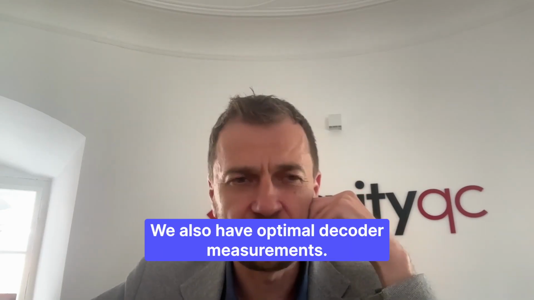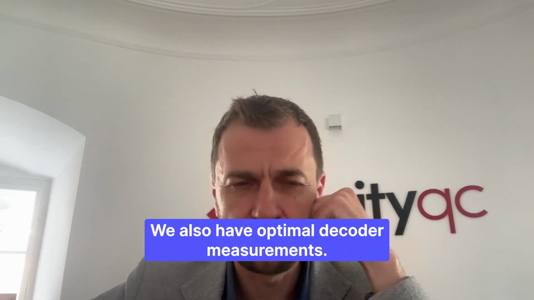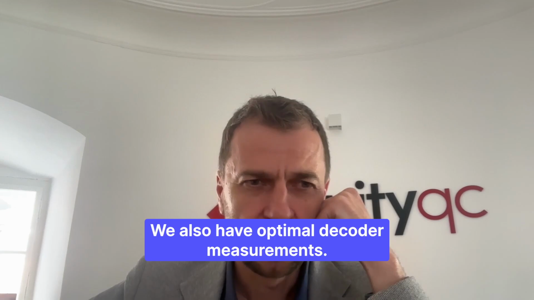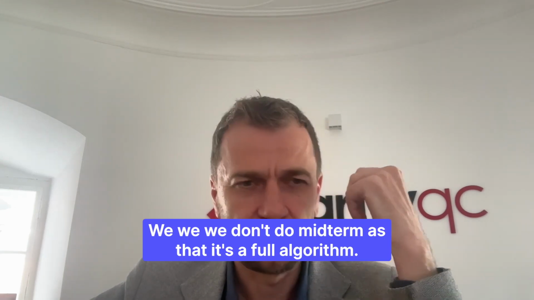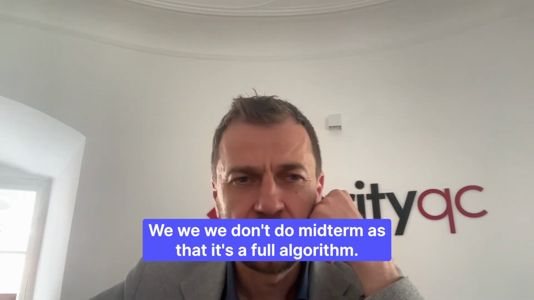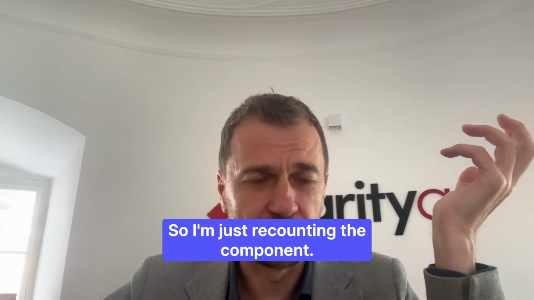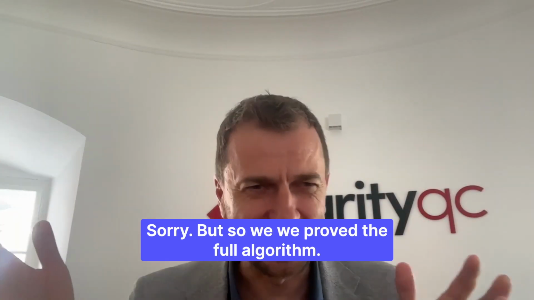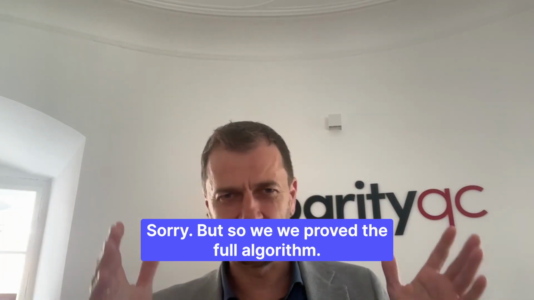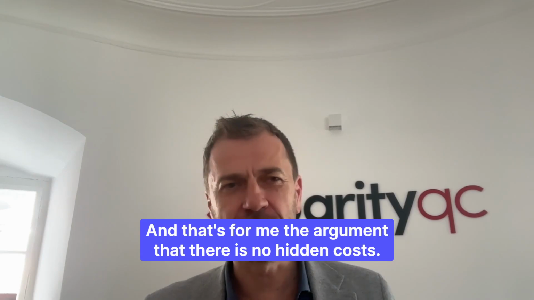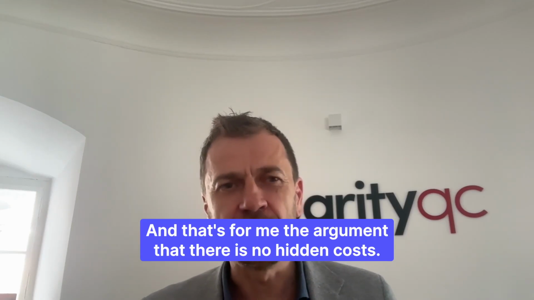For the decoding, we also have an optimal decoder. Measurements we don't do midterm. As I said, it's a full algorithm, so I'm just recounting the components. Sorry, but we proved the full algorithm, and that's for me the argument that there are no hidden costs.